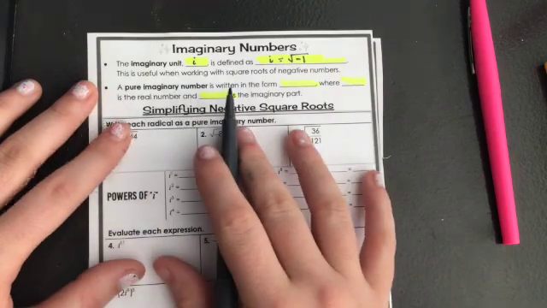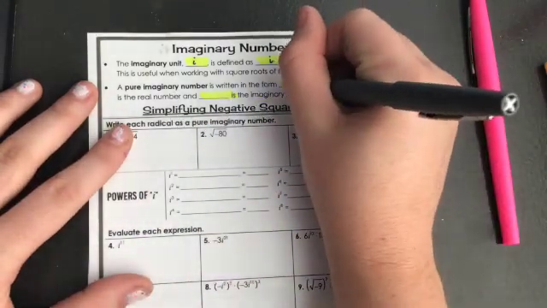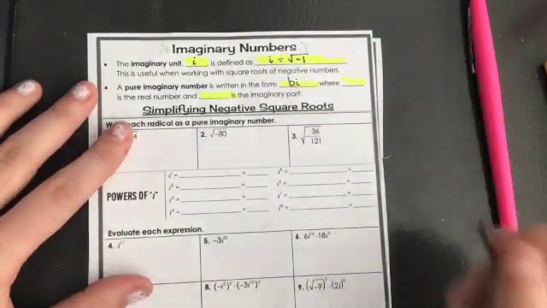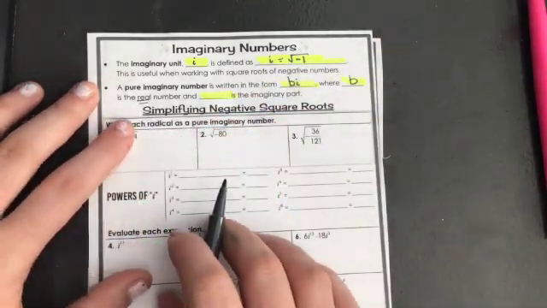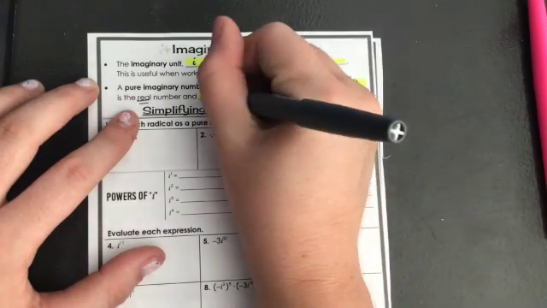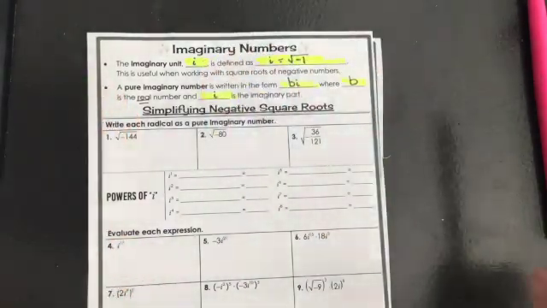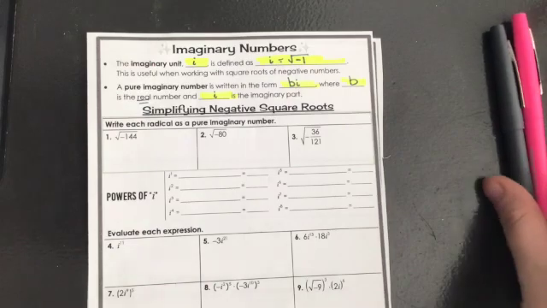A pure imaginary number is written in the form bi, where the value of b is the real number, the number that we are allowed to manipulate, and i is our placeholder for the square root of -1. It's going to make more sense, I promise.